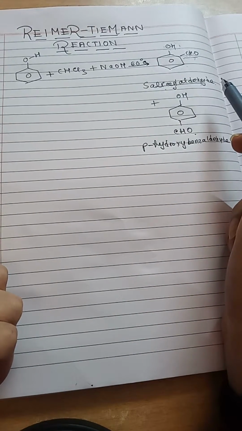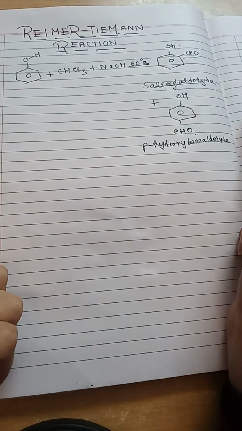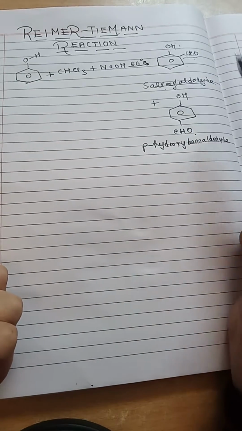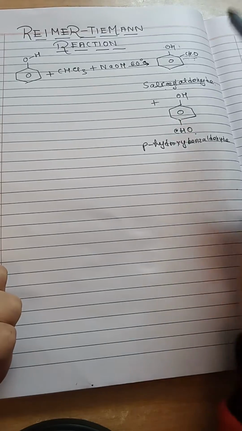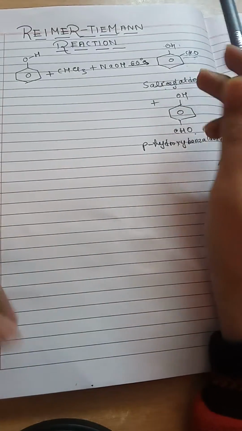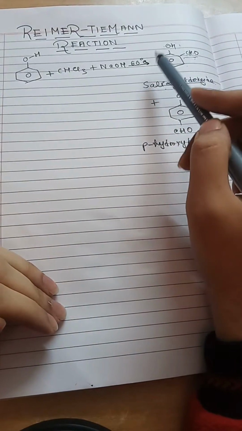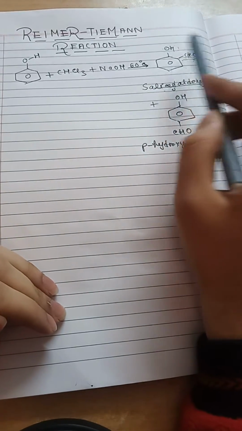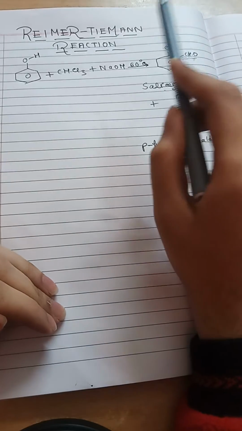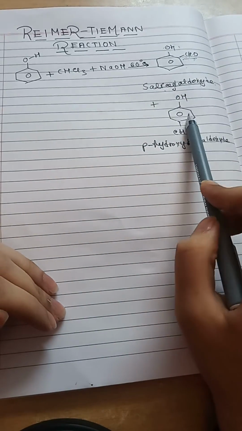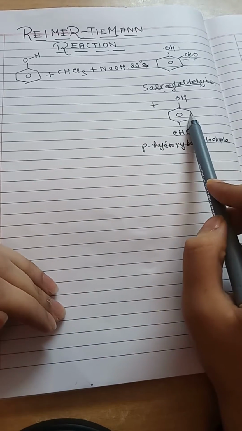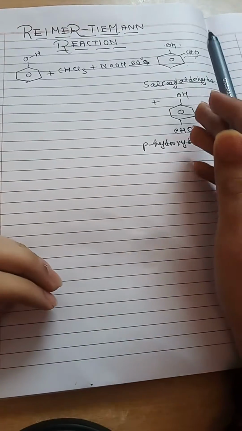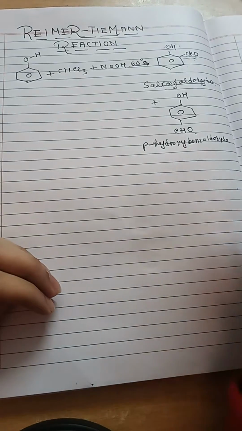For that we need to look at hydrogen bonding. Here the hydrogen bonding will have a more dominating effect over steric hindrance. If we observe steric hindrance, this compound obviously has more repulsion between the OH and the CHO groups, so there is more steric hindrance, whereas here the steric hindrance is comparatively lesser. But in this case, the hydrogen bonding factor will dominate over the steric hindrance factor.